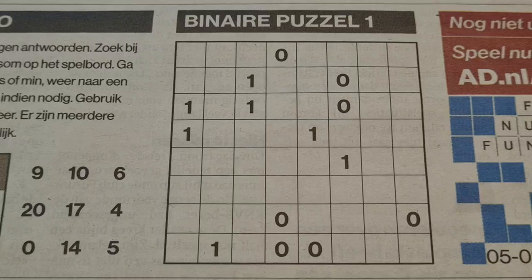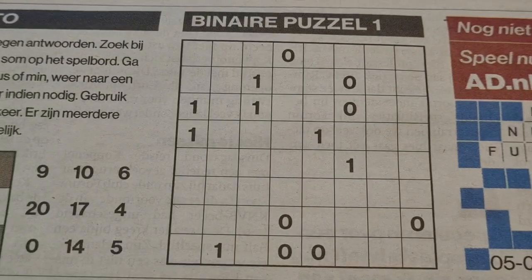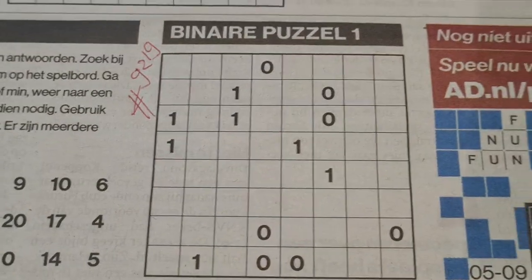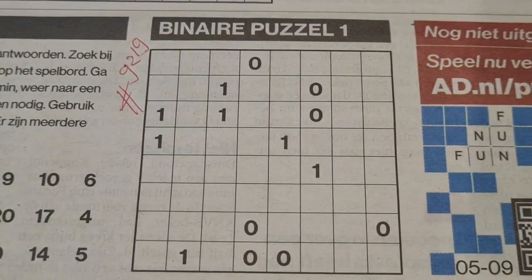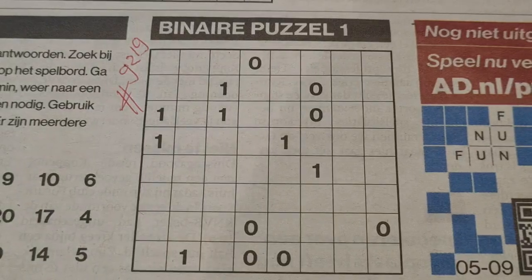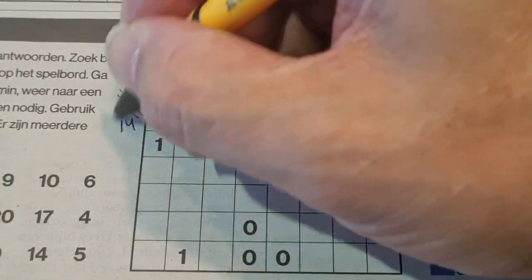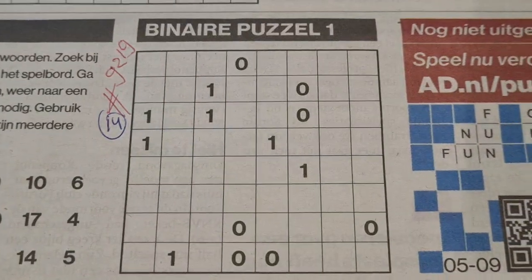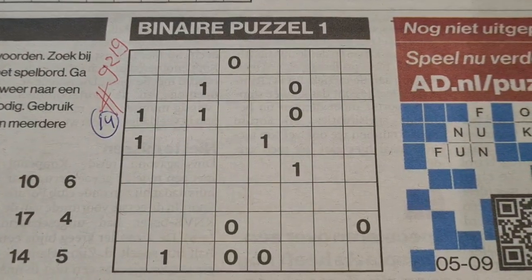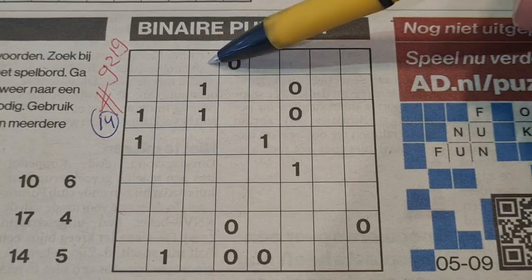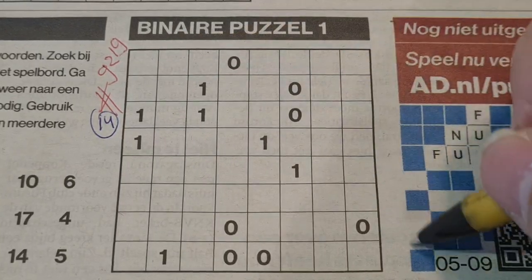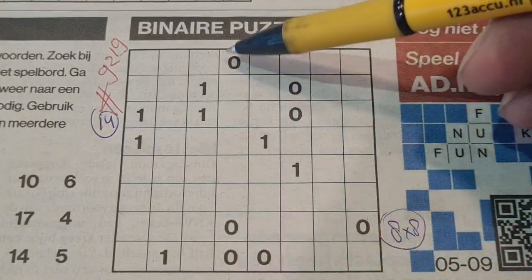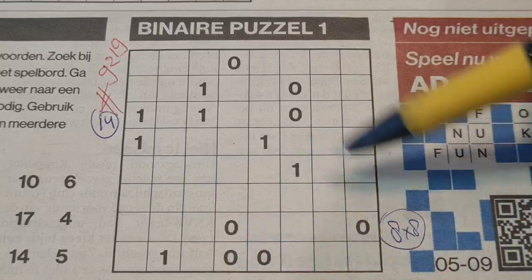This one will be number 9219. Before I start, I always count the printed digits. This one has 14 printed digits. What kind of binary puzzle is this one? Let me count: 1, 2, 3, 4, 5, 6, 7, 8. An 8 by 8 binary puzzle. That means in a row or in a column there are always 4 0s and 4 1s.